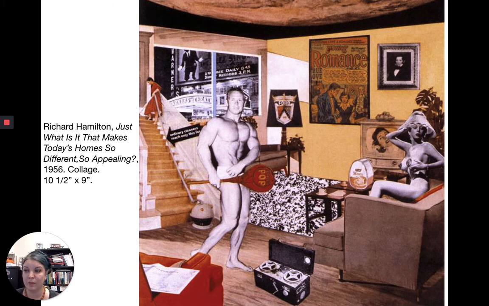So this is Richard Hamilton's collage, Just What Is It That Makes Today's Home So Different, So Appealing? And it was in an exhibition called This Is Tomorrow, which was a big exhibition in London and kind of the first pop art exhibition.